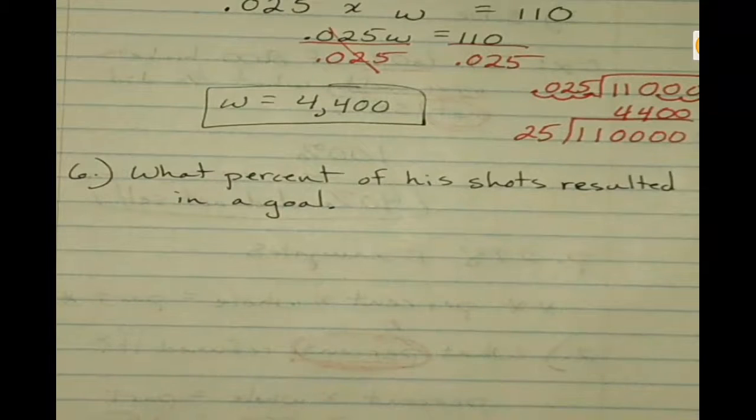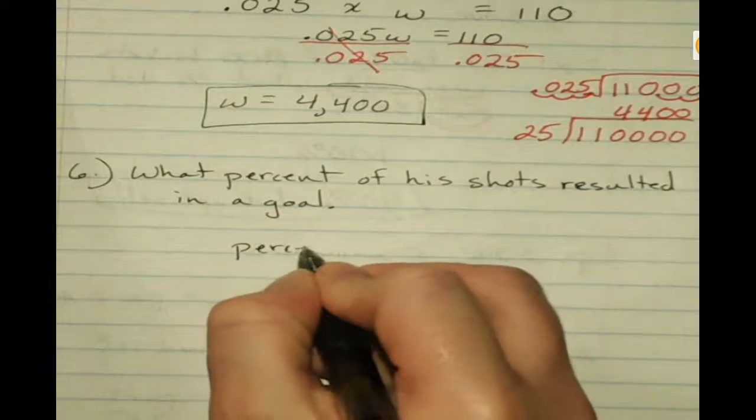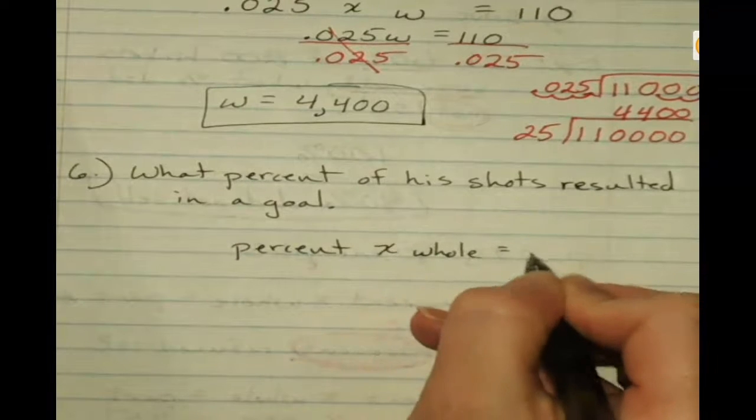So a player took 15 shots. That means he tried 15 times. He made 2. What percent of shots resulted in a goal? Okay, so here's my formula: percent times whole equals part.